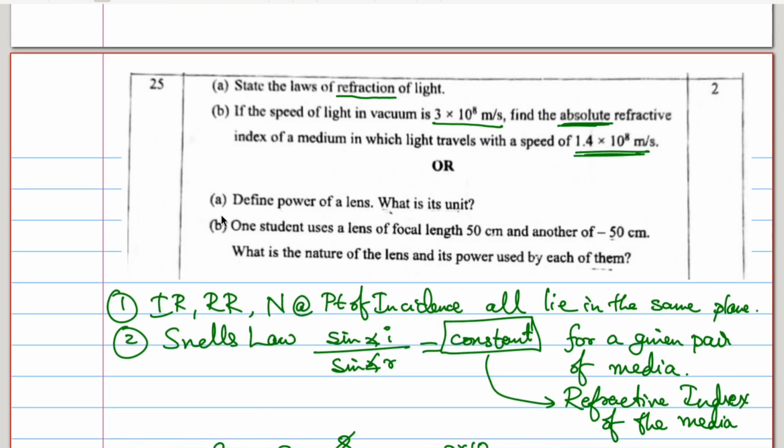Next sub question A. Define power of a lens. Power of the lens is the ability of the lens to bend the parallel beam of light. What is its unit? Its unit is diopter, denoted by capital D. So when you write diopter as a word, use small d. But when you write its symbol, it will be capital D.